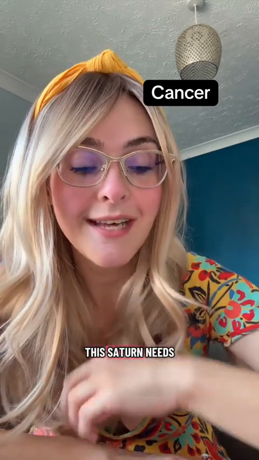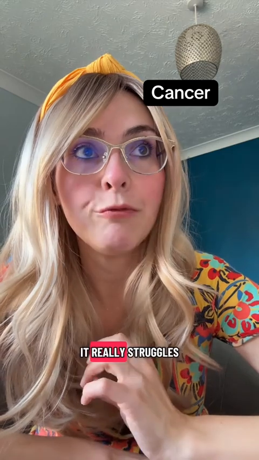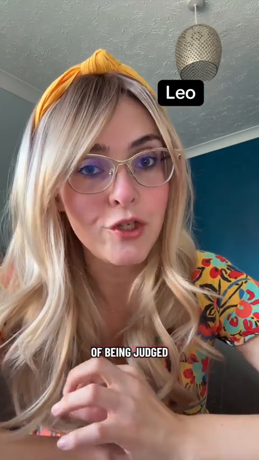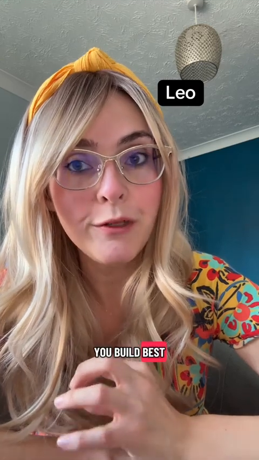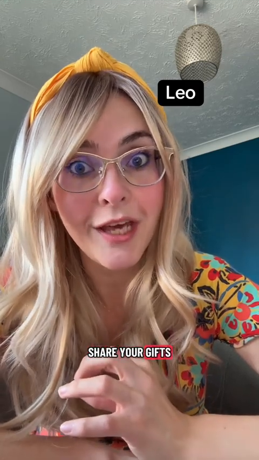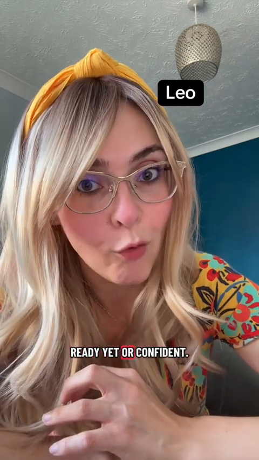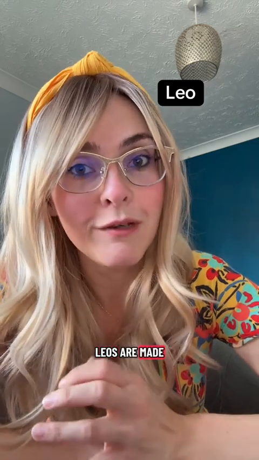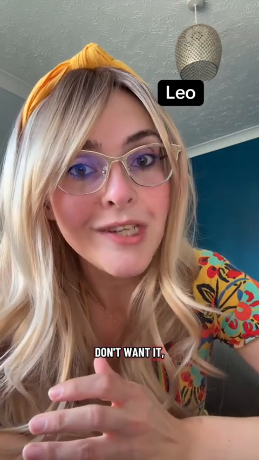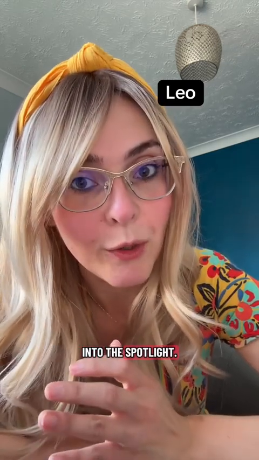Saturn in Leo, this Saturn needs self-belief. It really struggles with a fear of being judged or seen. You build best when you consistently share your gifts with the world, even if you don't feel completely ready yet or confident. Leos are made for the spotlight. Even if you don't want it, you're made for it, so step into the spotlight.